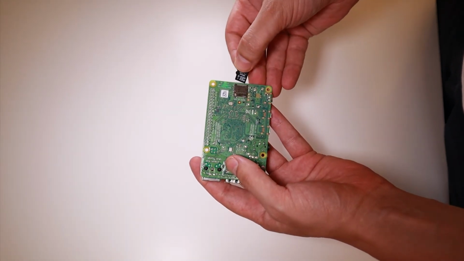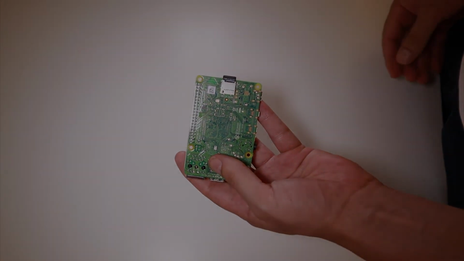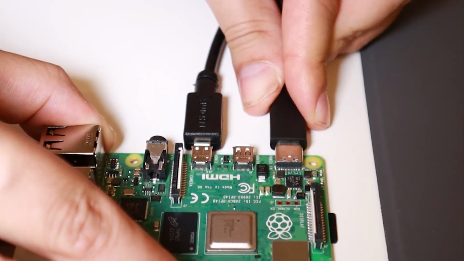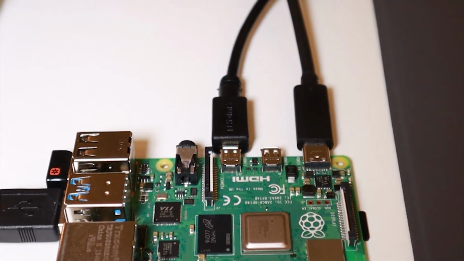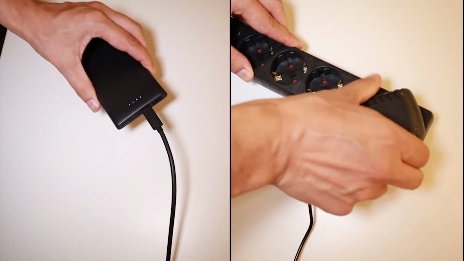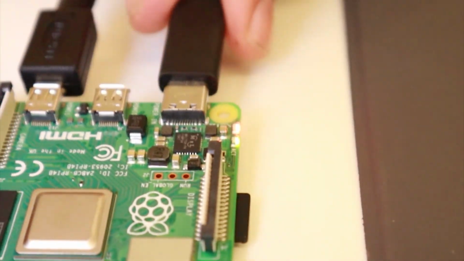Now we can plug micro SD card into the Raspberry Pi. Plug the power cable into the Raspberry Pi. Plug it into the power outlet or power bank, and you will see the Raspberry Pi booting up.